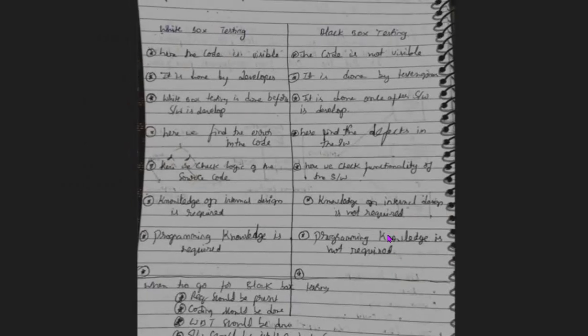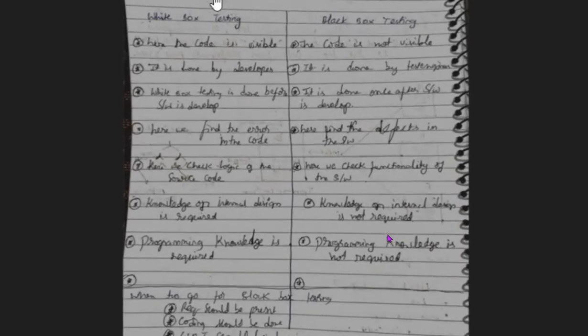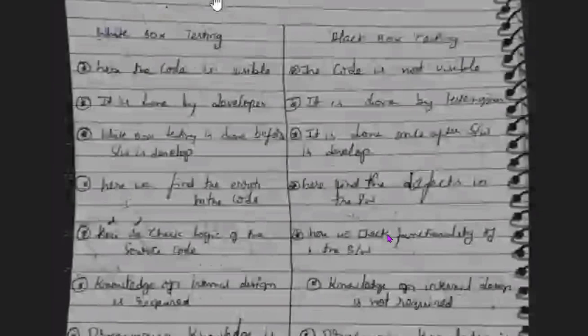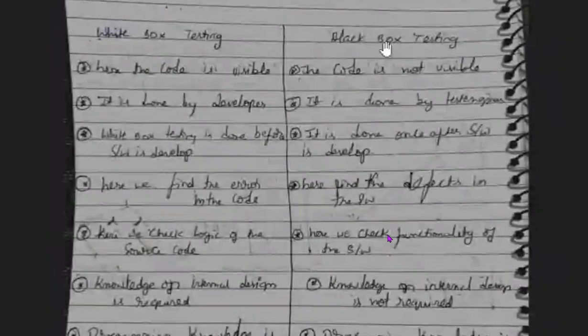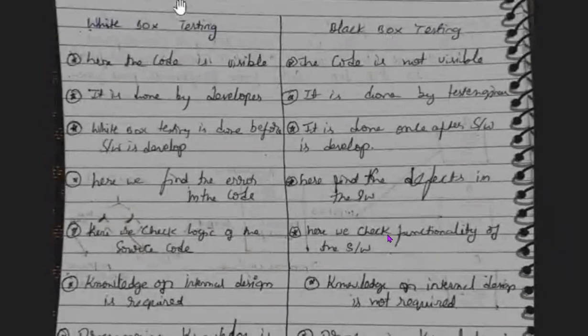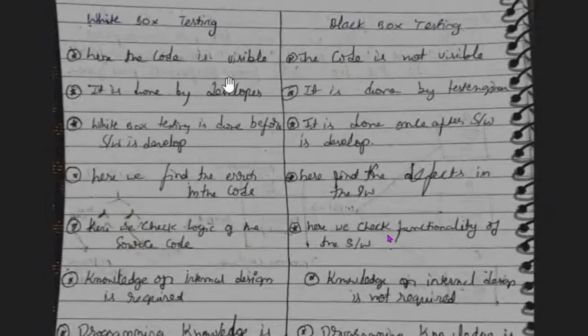See, in the simple way you are going to understand, white box testing is done by developers. Black box testing is done by test engineers. In the simple way, what I am going to explain is, white box testing, black box testing. Let me make two columns. Here the code is visible because the developer is doing that. For the developer, the code is visible. Black box testing is mainly done by test engineers. Here the code is not visible to the test engineers. So white box testing is done by developers and black box testing is done by test engineers.